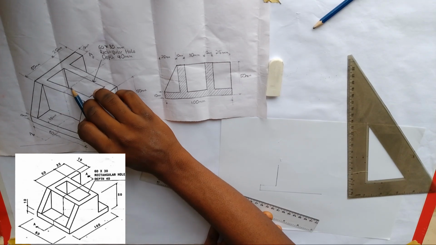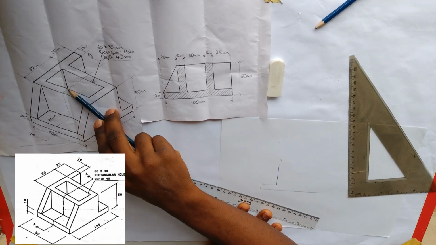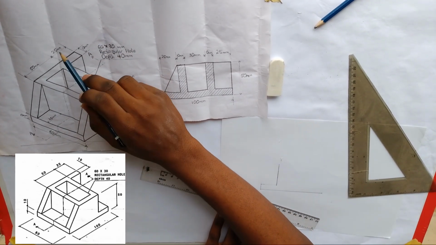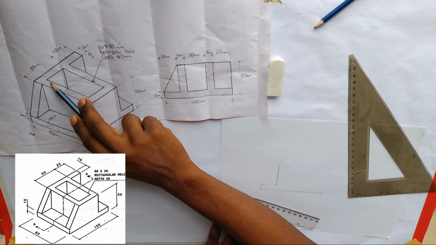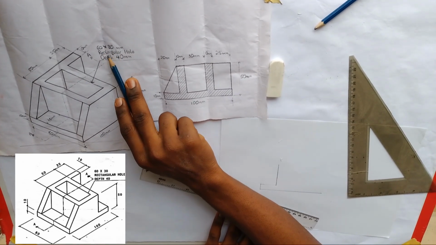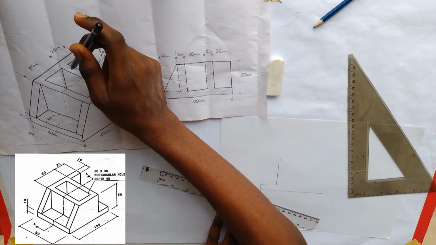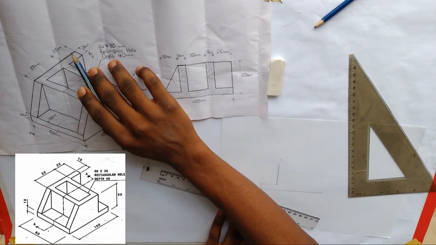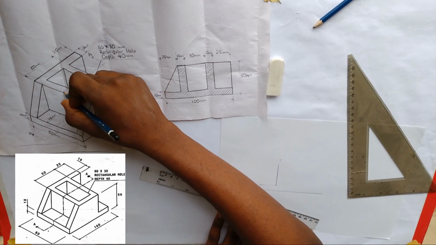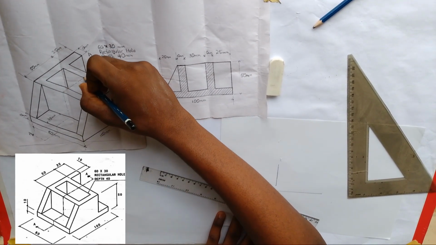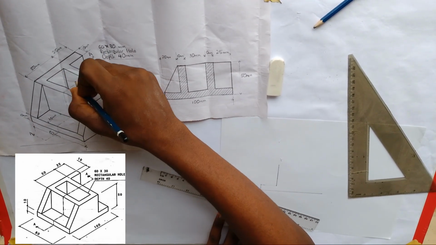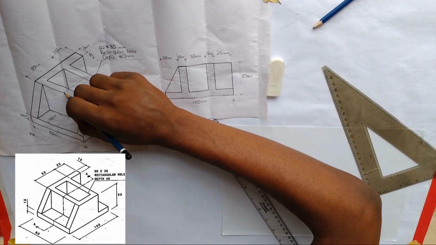The line goes like this. Now, the distance from here to here is 10 millimeters. How? From here to here is 50 and from here to here is 30, because they told us it was a 60 by 30 millimeter rectangular hole. If this is a rectangle, the length will be 60 and the breadth will be 30. So 50 minus 30 would be 20. The 20 is shared between from here to here and from here to here. So 20 divided by 2 is 10. Therefore, from here to here is 10.